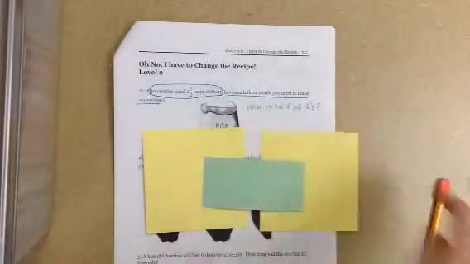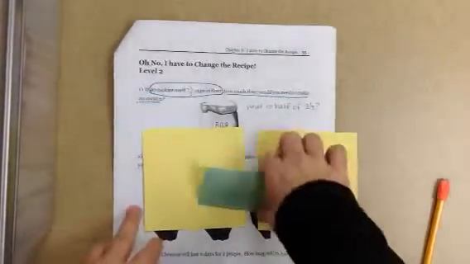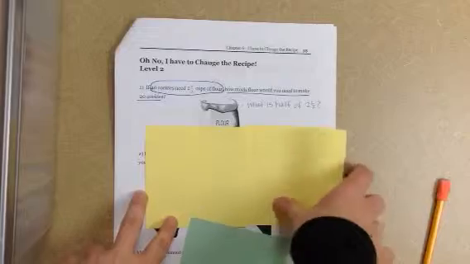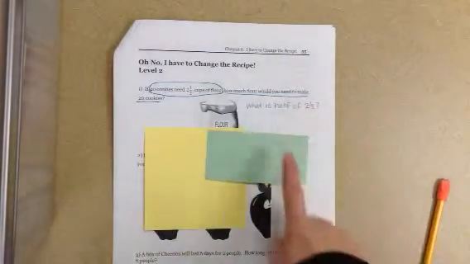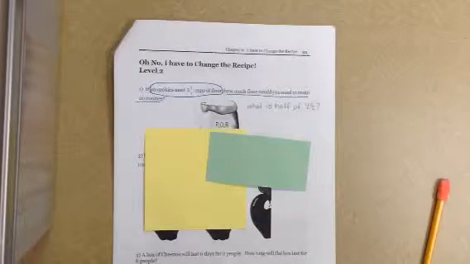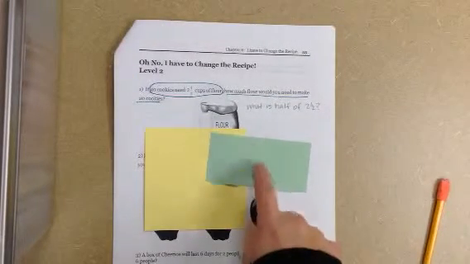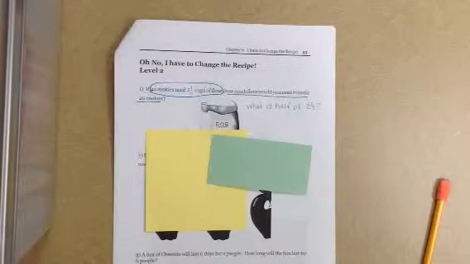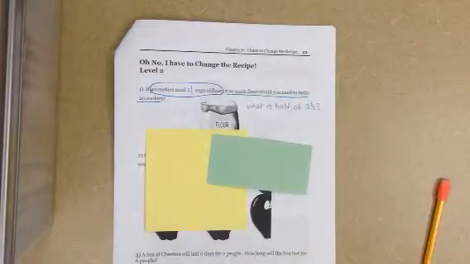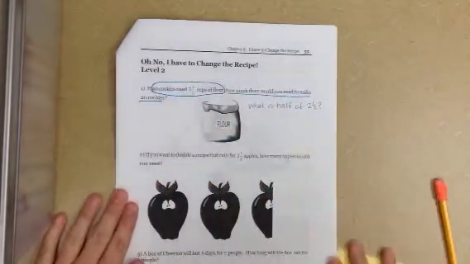So for example, I can split the yellow squares in half by removing one, but now I have to split my green rectangle in half. If you can figure out how to split a green rectangle in half, add that to your yellow square and you'll have the answer to this question. Let's look at number 2.